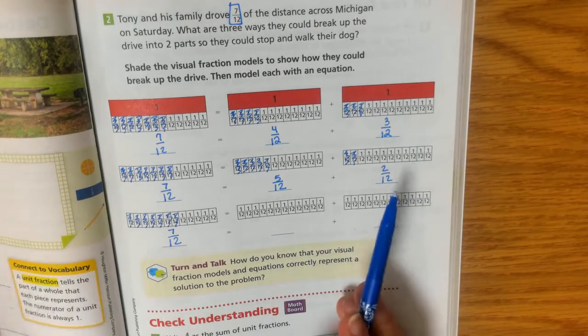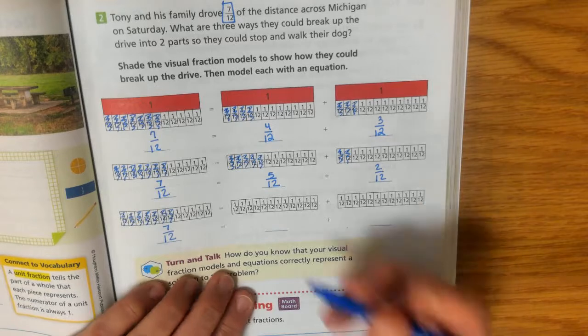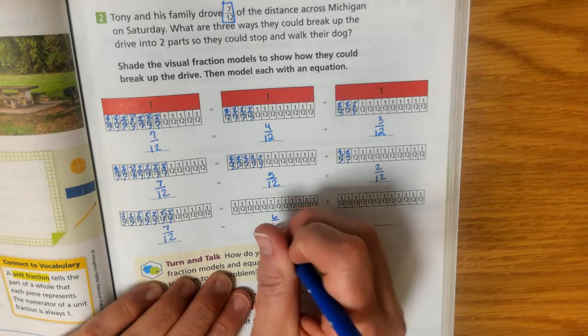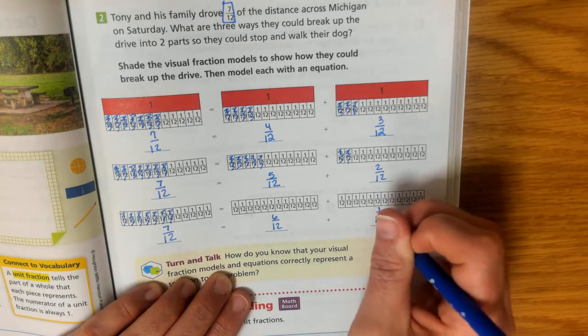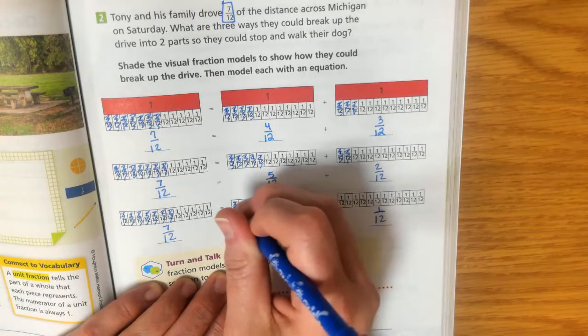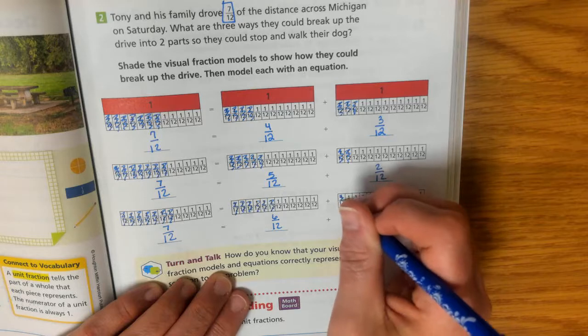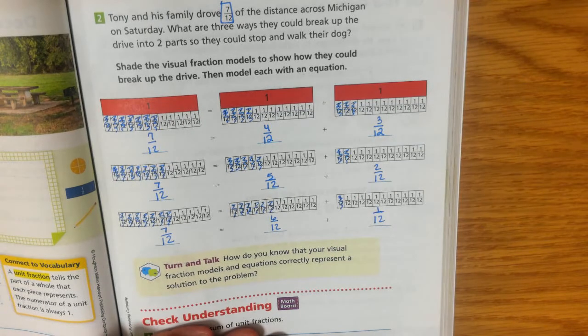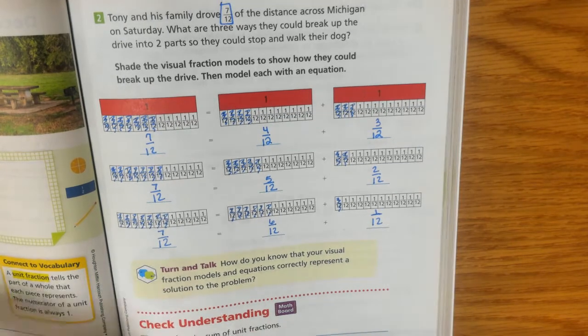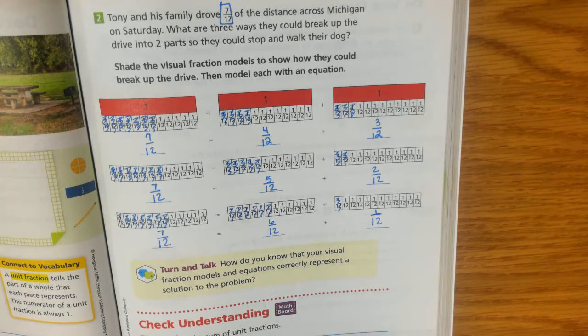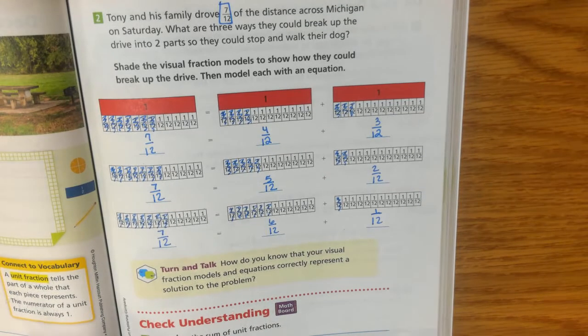We've done 3 and 4, 2 and 5. We could do 6/12 and 1/12. So 1, 2, 3, 4, 5, 6, and 1. Right. Those are some different combinations that we could use to add those fractions together.